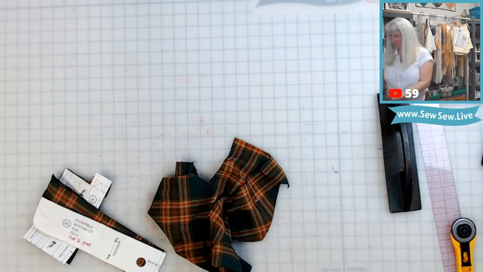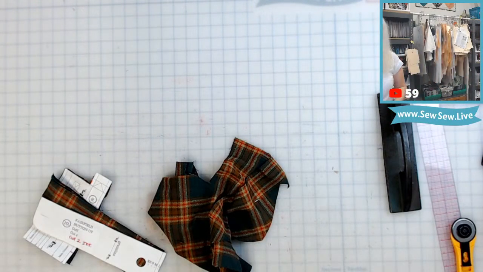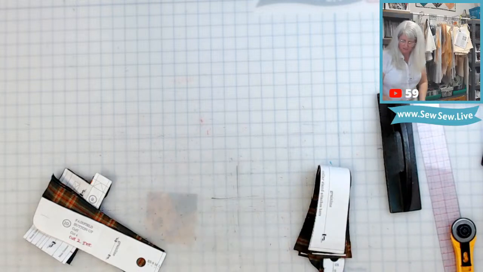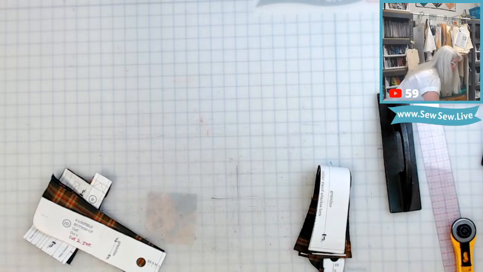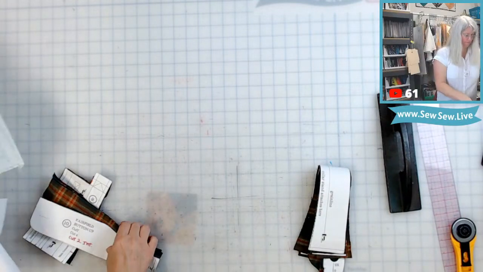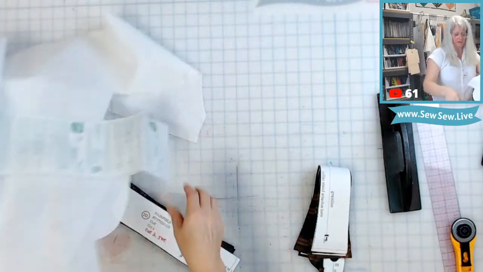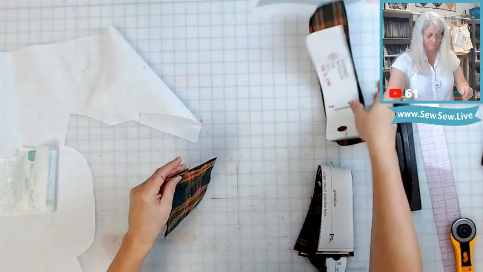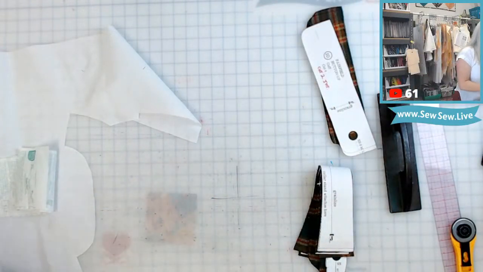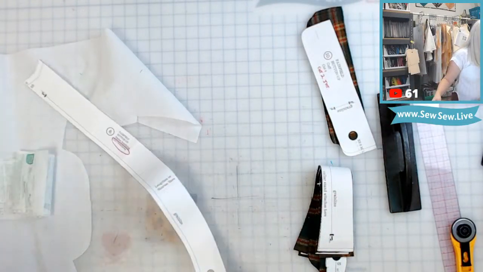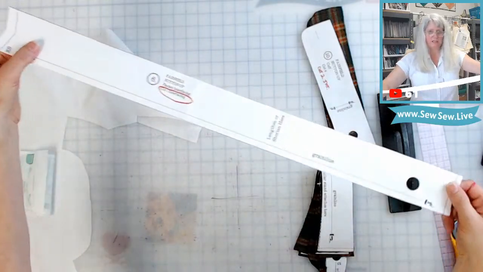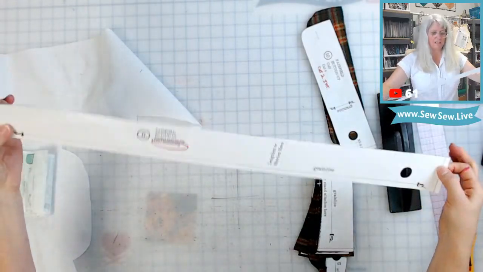All right, that's all our pattern pieces. Did you guys survive? We just need some interfacing. I'm going to cut it right now. You don't have to stick around for that. I'm going to use fusible woven interfacing. I'm kind of a big fan of it now. Don't forget to cut your placket piece and interfacing for the shirt. You only need one.